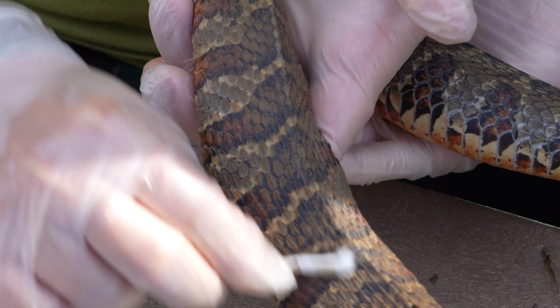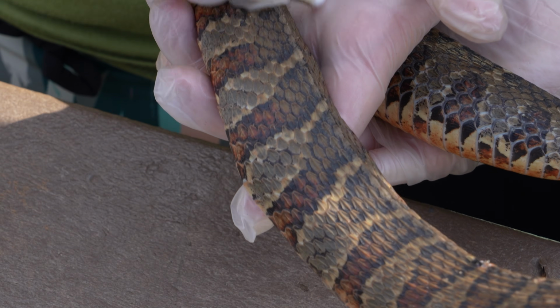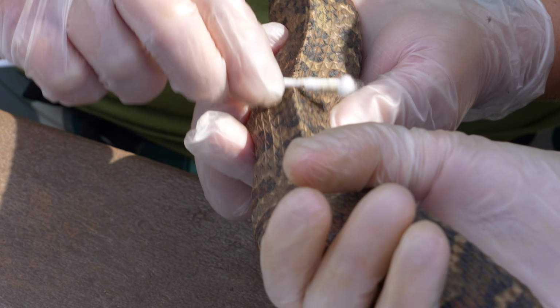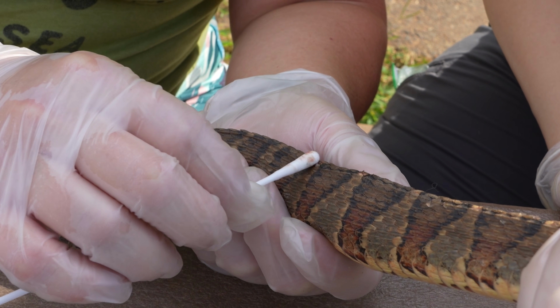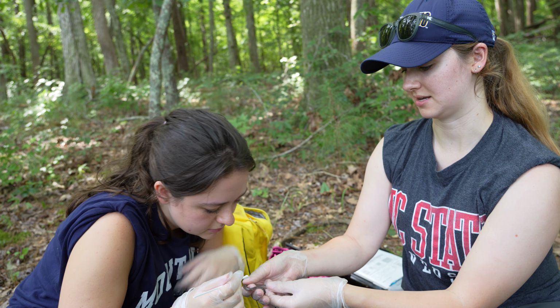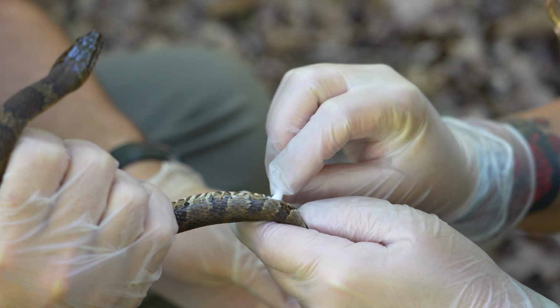So to make sure that we collect that fungal DNA when it's present, we swab the entire surface area of the snake and collect additional swabs of any scale abnormalities. And that will tell us if the snake has either come into contact with the disease or if it's infected with it.